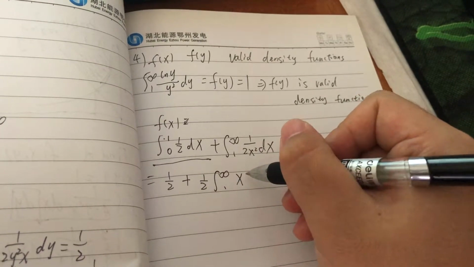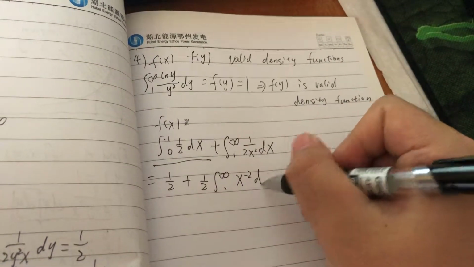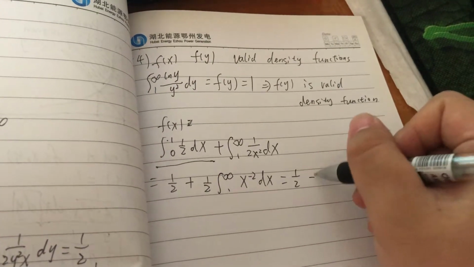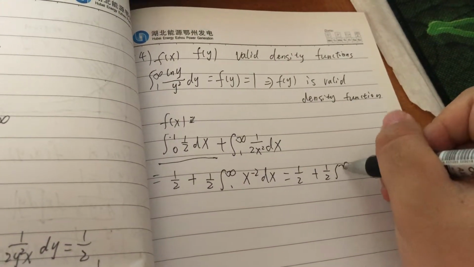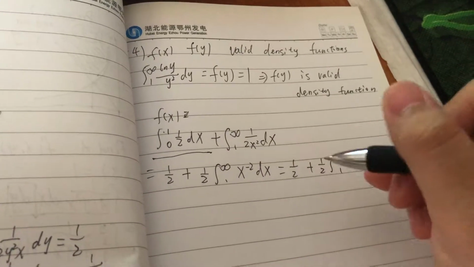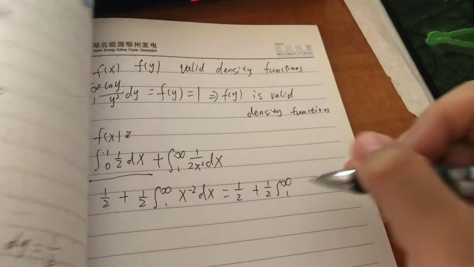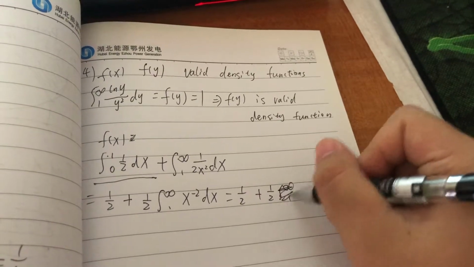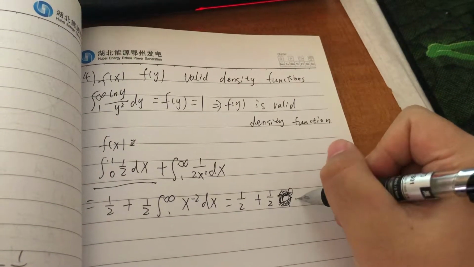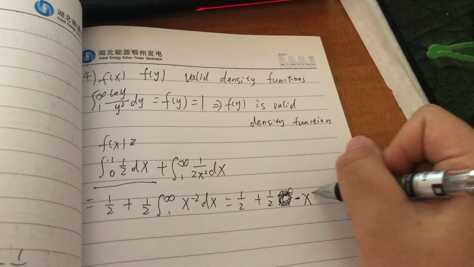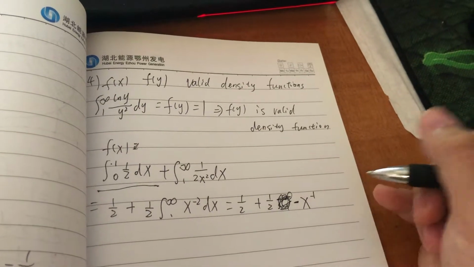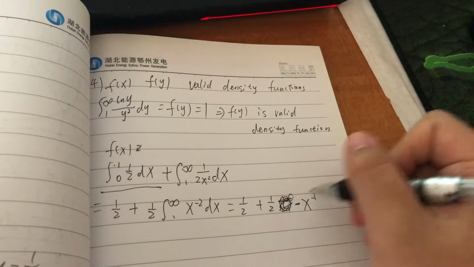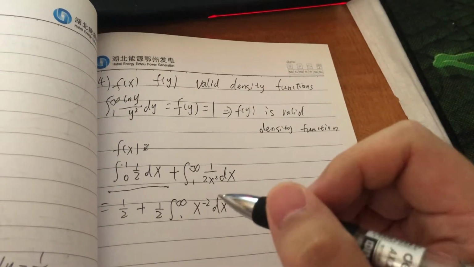We get x to the minus 2 dx. We just do the integral here, equal to 1 over 2 plus 1 over 2 times the integral. We just get minus x to the minus 1, because the derivative of this function equals x to the minus 2.